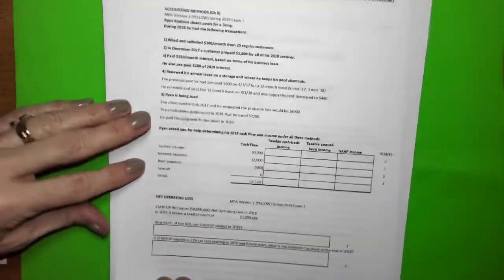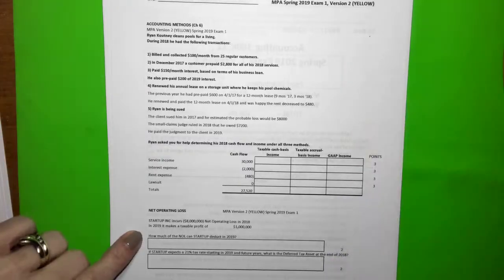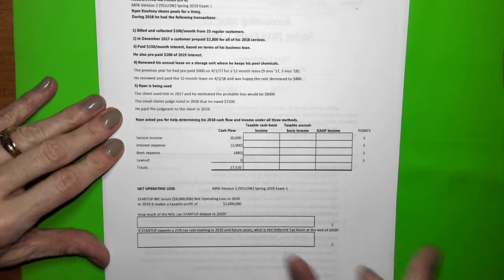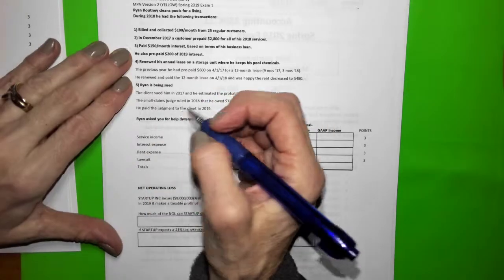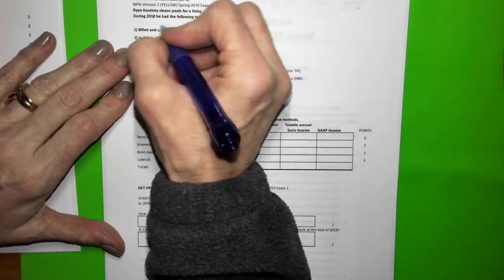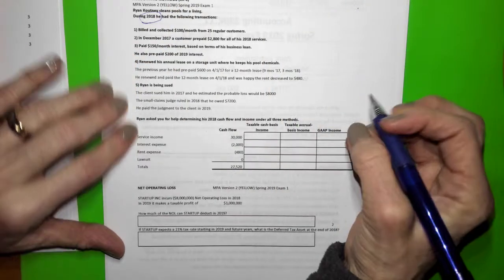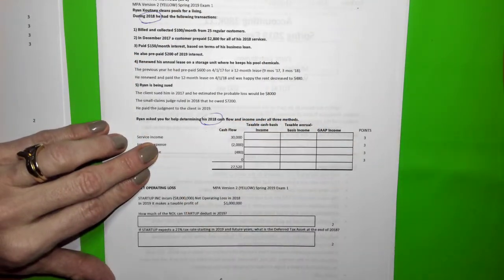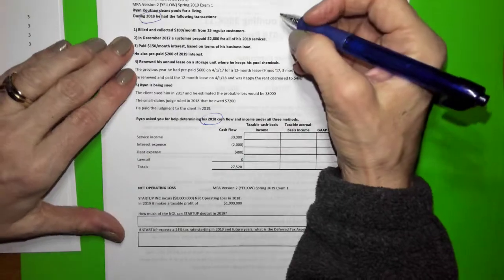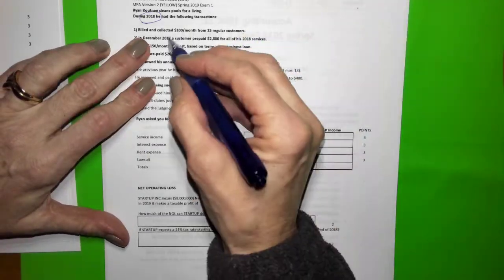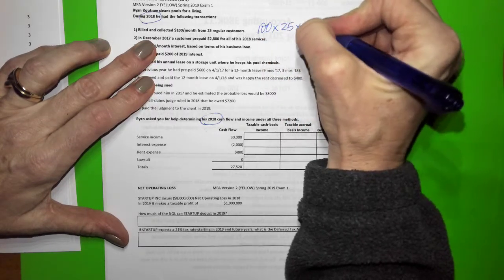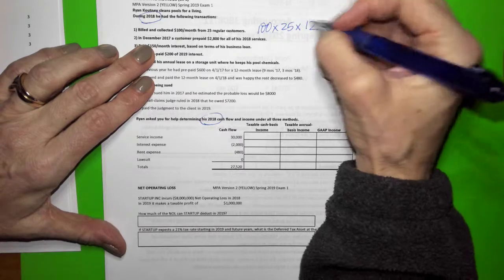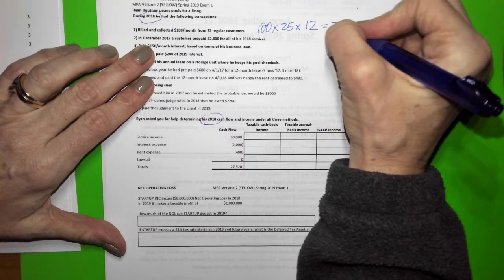So here we go. The first problem is quite a bit like the one we did in class and very much like the old exam problems. As usual, you just need to be very careful about dates. So we're going to do the 2018 transactions, and we learned that he billed and collected $100 times 25 customers, times the months, and that equals $30,000.